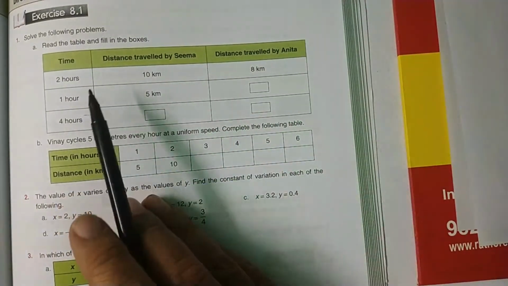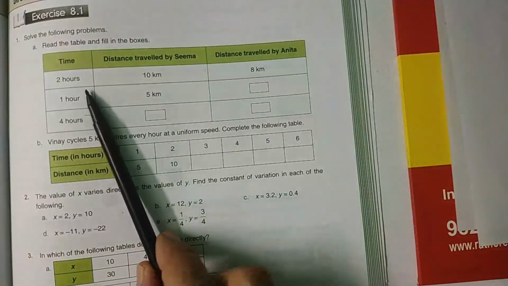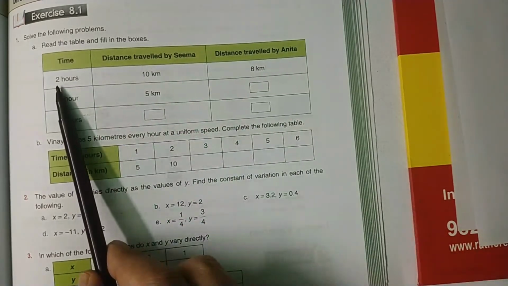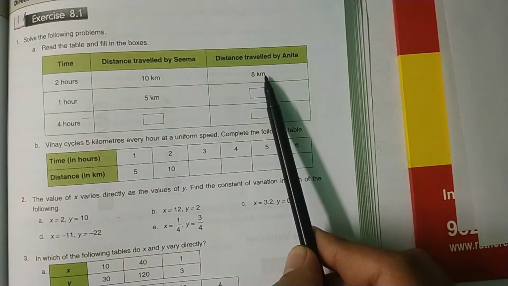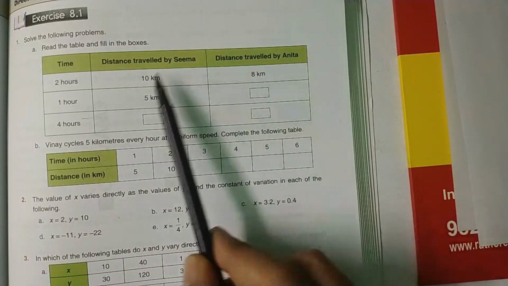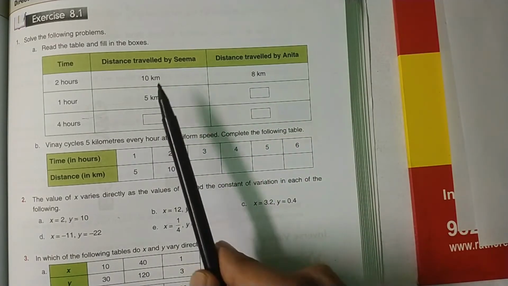We are coming back to question 1. When the time is 2 hours, distance traveled 10 kilometer, 8 kilometer. So there is a comparison shown. In 2 hours, Seema travels 10 kilometer. In 2 hours, Anita travels 8 kilometer. See this question. You can see in your book. So who is traveling faster? Seema. Yes. Because in the same time she is traveling more distance.